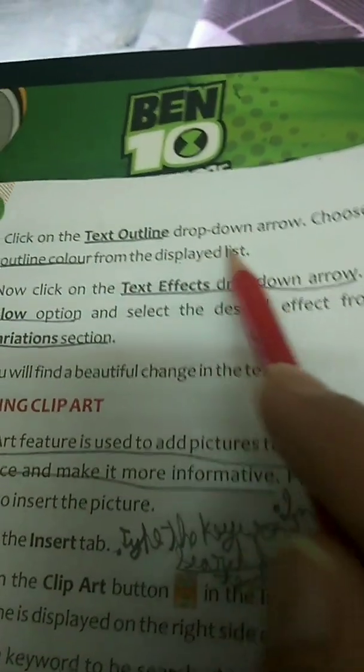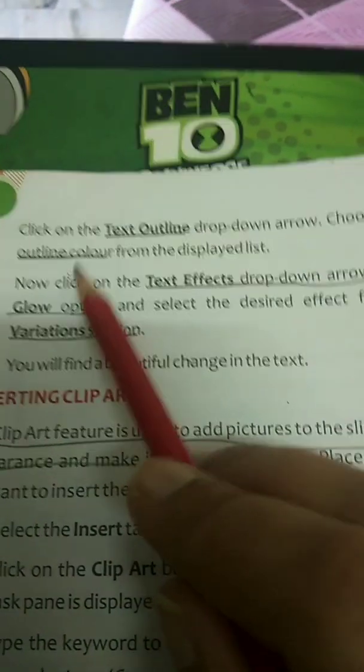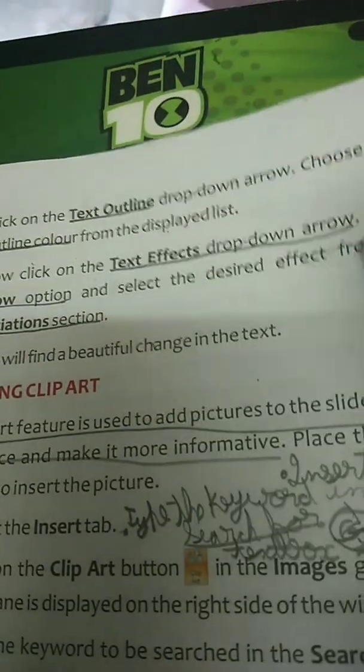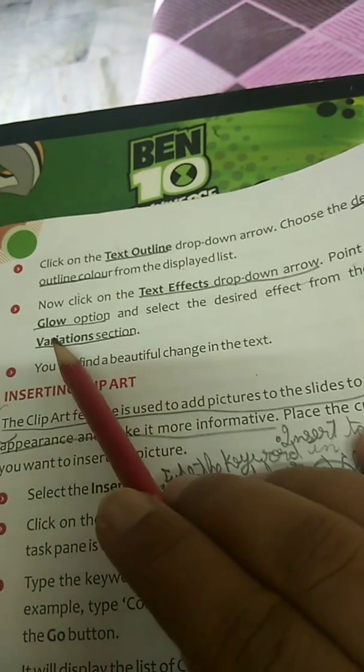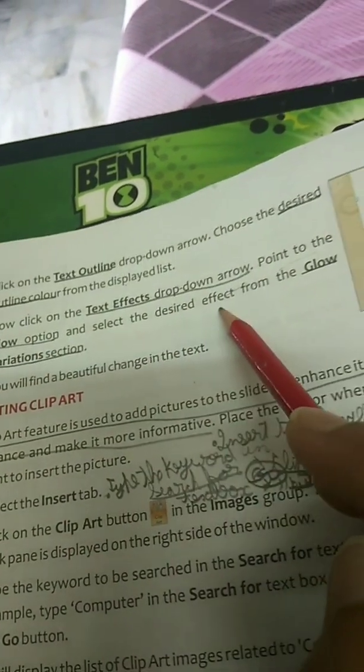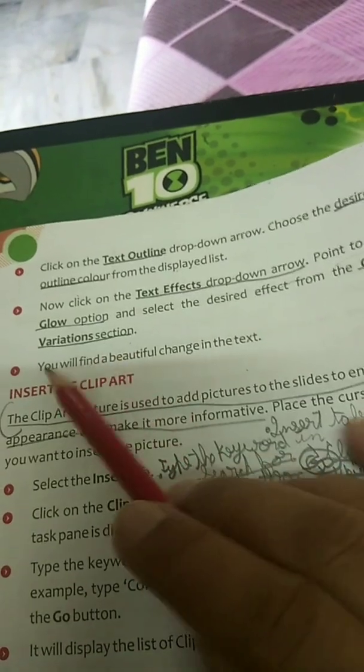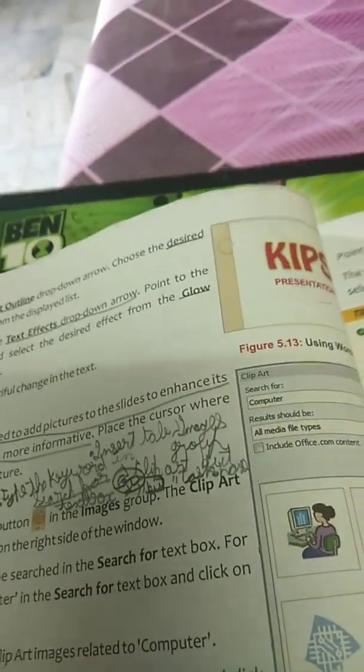Click on the text outline drop down arrow. Choose the desired outline color from the displayed list. Now click on the text effects drop down arrow. Point to the glow option and select the desired effect from the glow variation section. You will find a beautiful change in the text. Like for example, they have done Kip's presentation. I will show you how practically we can do this.